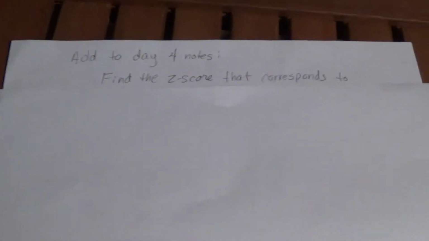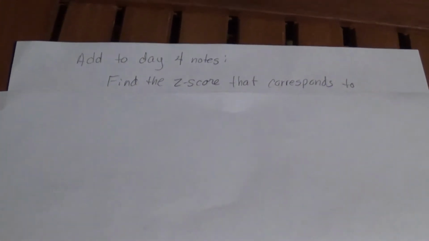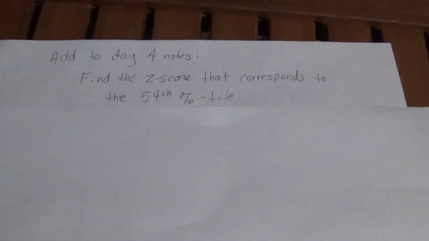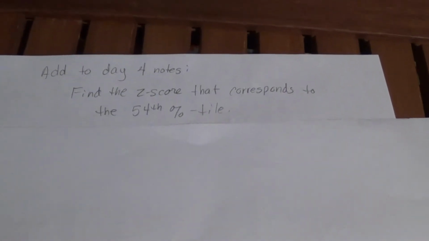Alright, let's add some stuff to our day 4 notes. Now we're on new material. So adding this to day 4 notes, if you don't have day 4 notes, just take a piece of paper, take notes, and you can add that behind your day 4 notes in your notebook. I want you to find the z-score that corresponds to the 54th percentile.